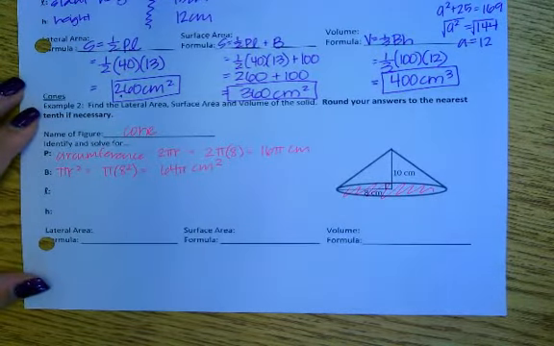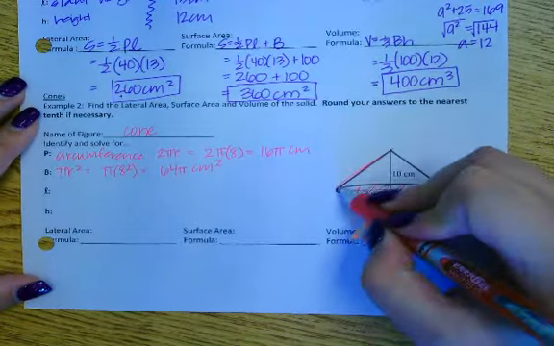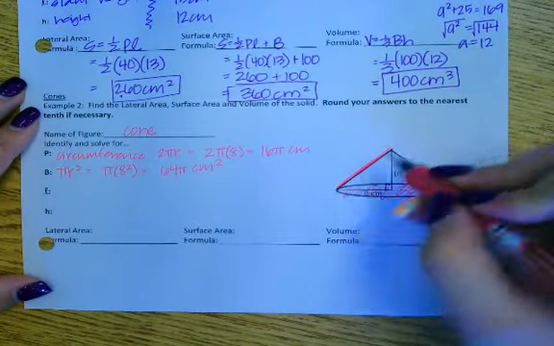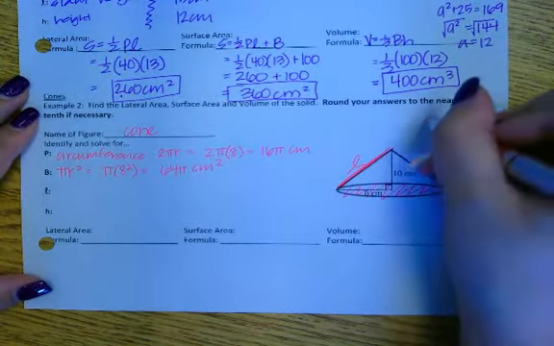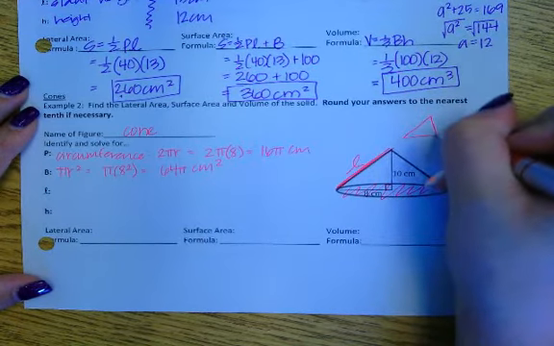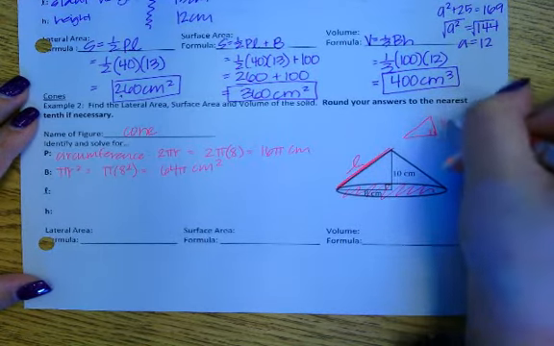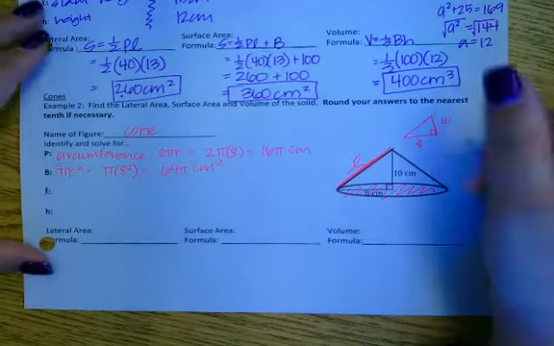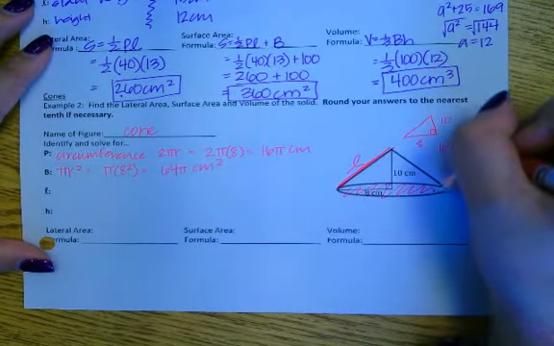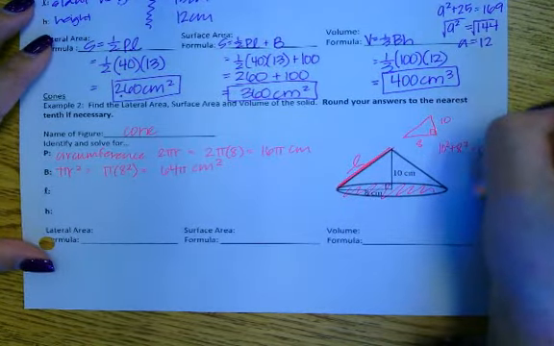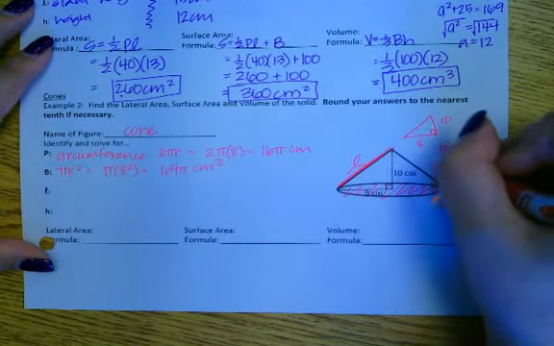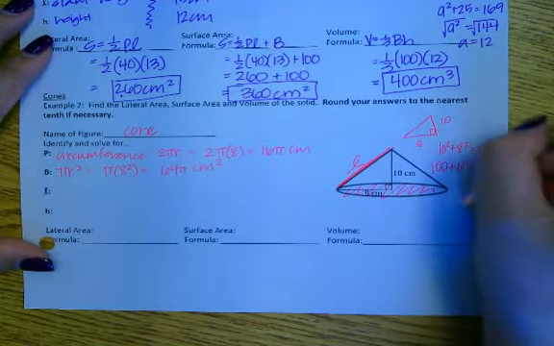Okay, what is our slant height? How are we going to find that? Pythagorean theorem. Are we solving for a hypotenuse or a leg? Hypotenuse. Okay, so we have 10 squared plus 8 squared equals c squared. 100 plus 64.